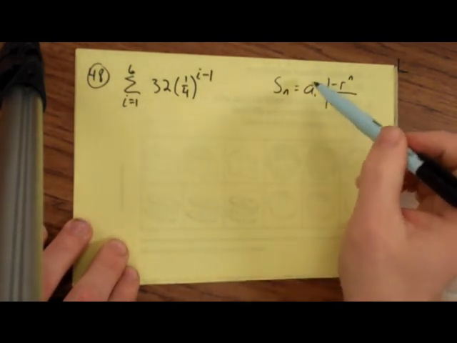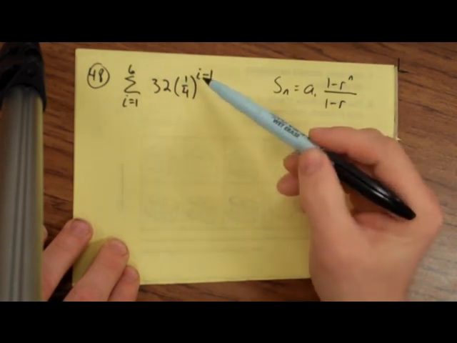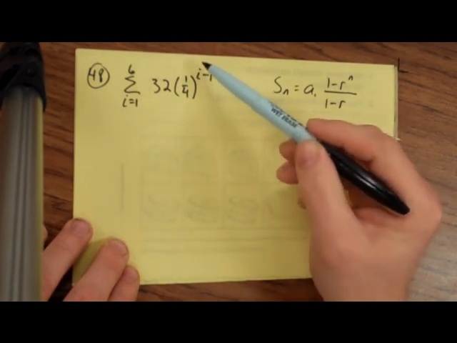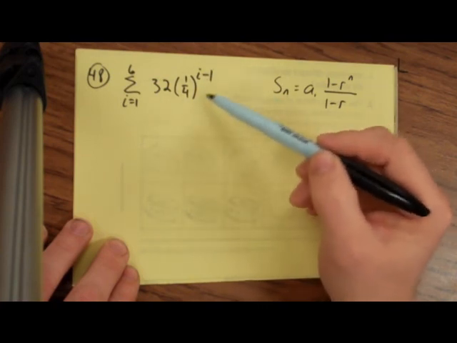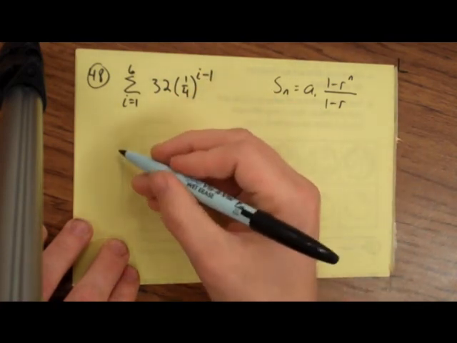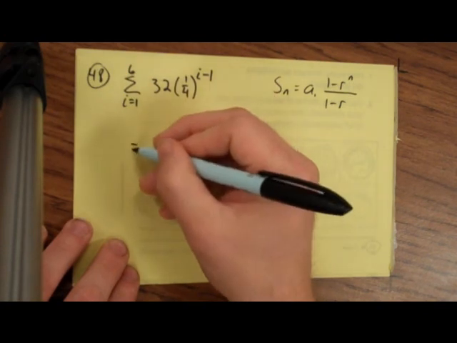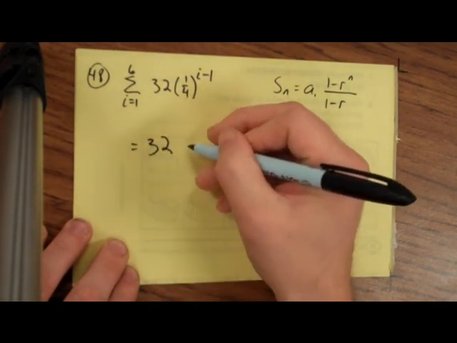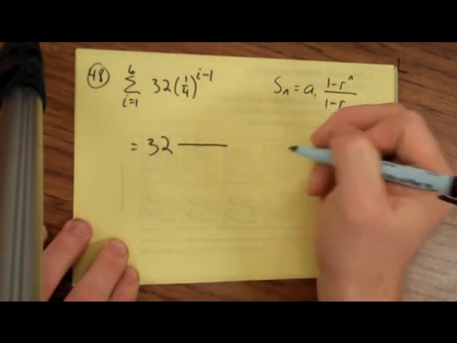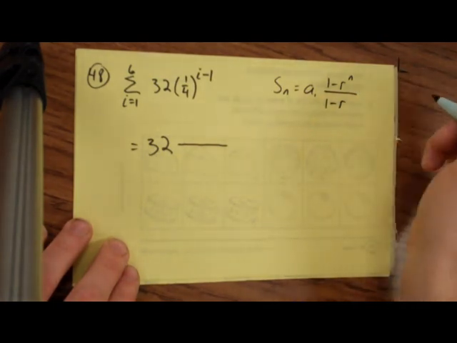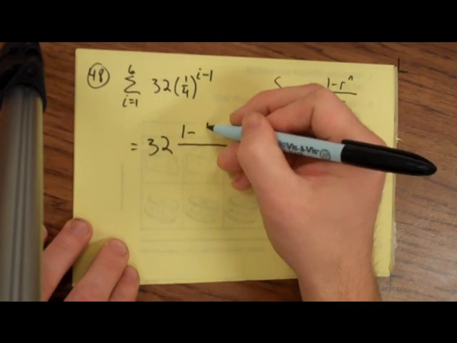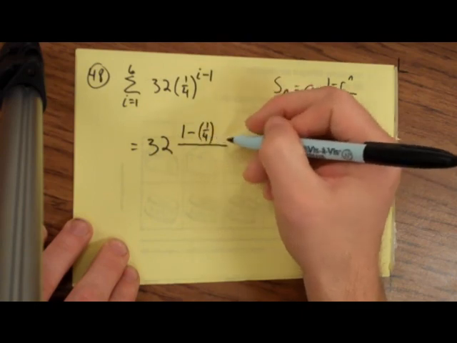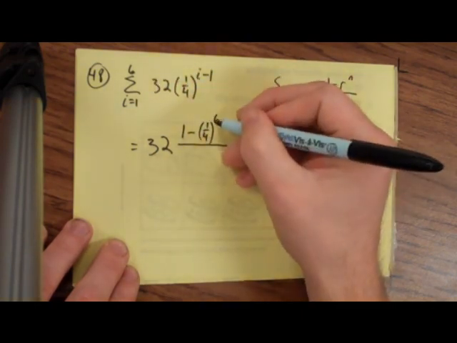That's the first part of this equation. So plug a 1 in here, 1 minus 1, that's 0. Okay, so that's 1/4 to the 0. That's 1. Anything to the 0 is 1. So the first term is just 32. So this is going to be 32 is the first term, times, we got this fraction here, 1 minus r to the n. Okay, 1 minus r, which is clearly 1/4, to the n. N is 6.